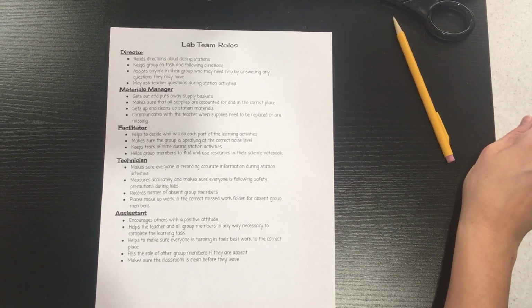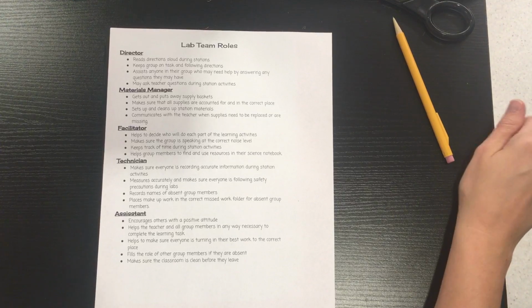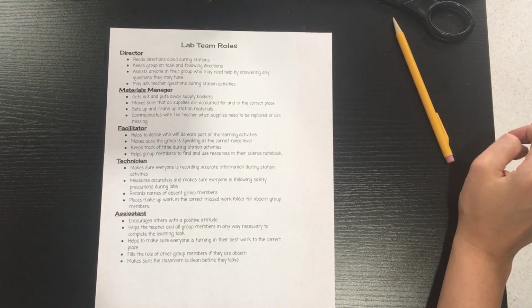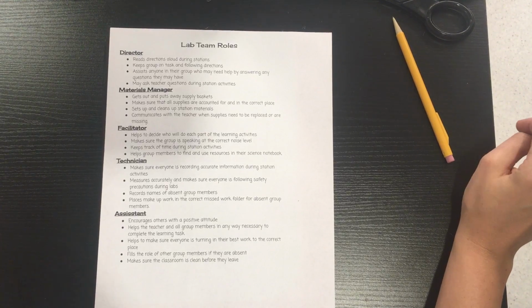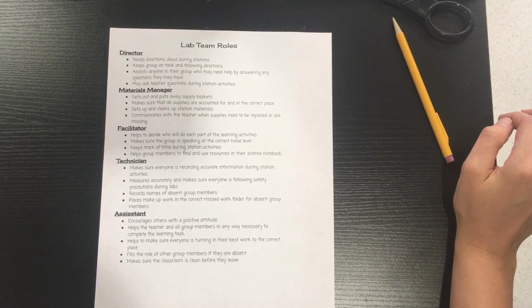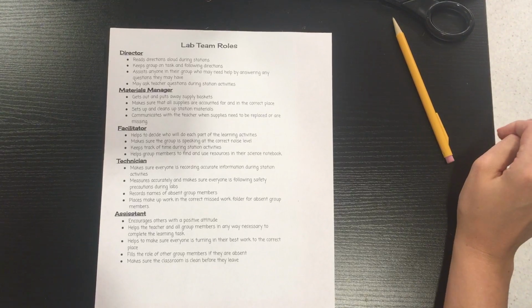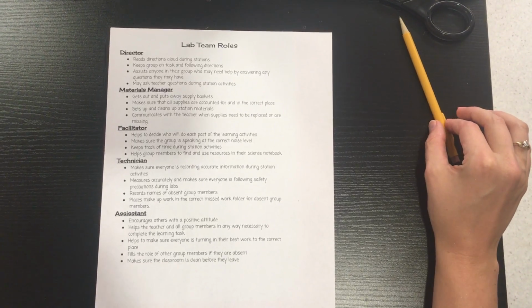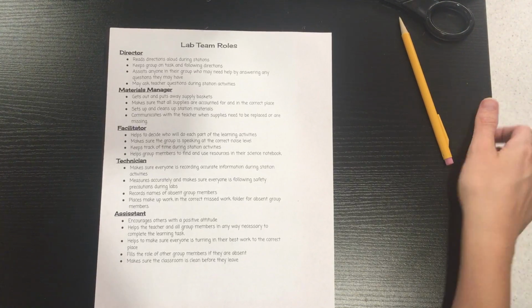If you're the materials manager, it's your job to get out and put away supply baskets where they belong. You need to make sure that all of the supplies are accounted for and in the correct place. You set up and clean station materials. And you communicate with the teacher when supplies need to be replaced and/or if they're missing.